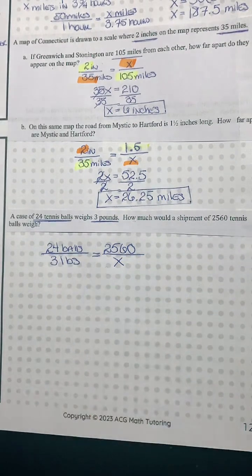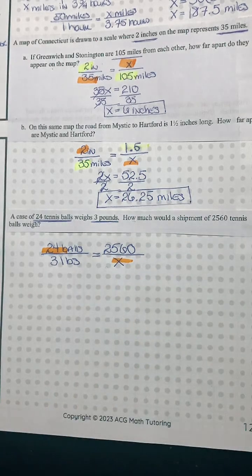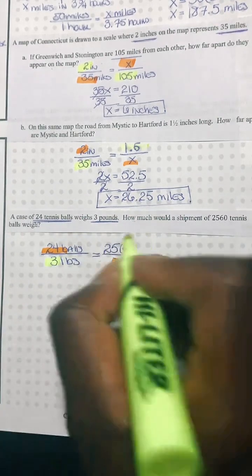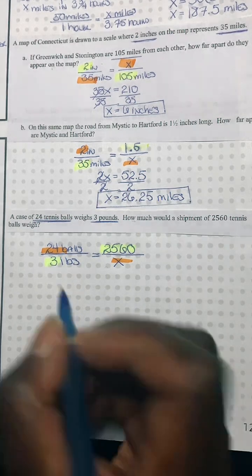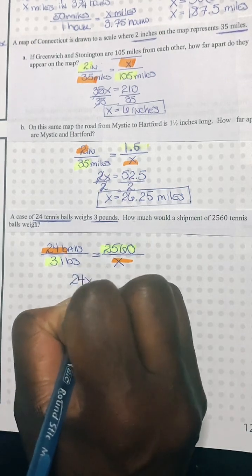So now all we have to do is cross multiply. So you got your 24 with your x, and you have your 3 pounds with your 2,560. Okay? So it's going to be nice, lovely numbers. So here we have 24x.